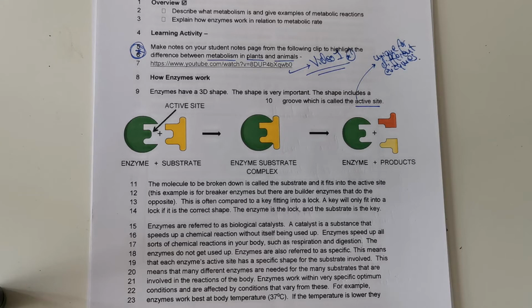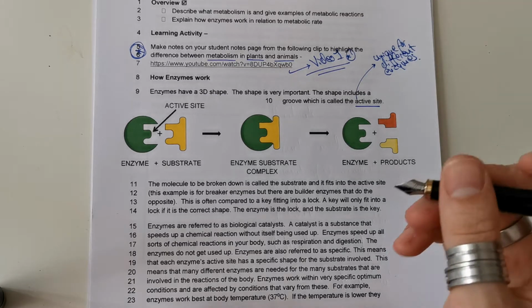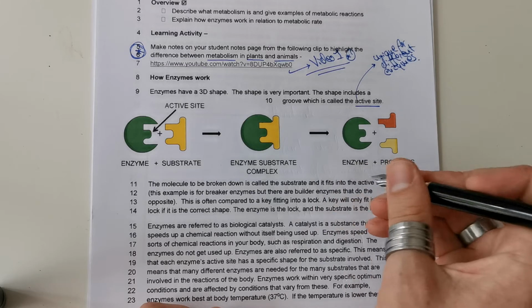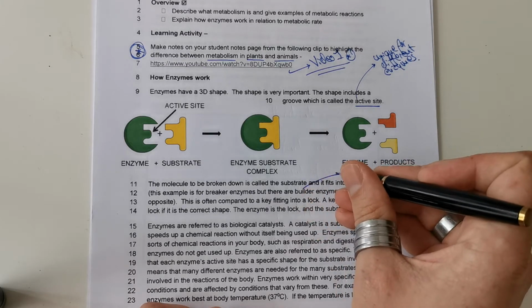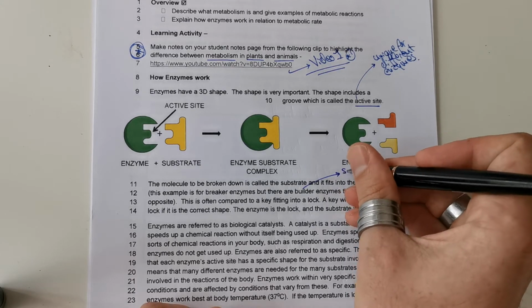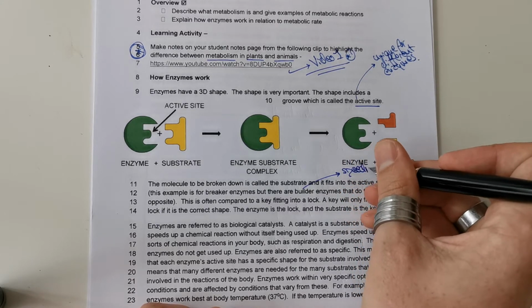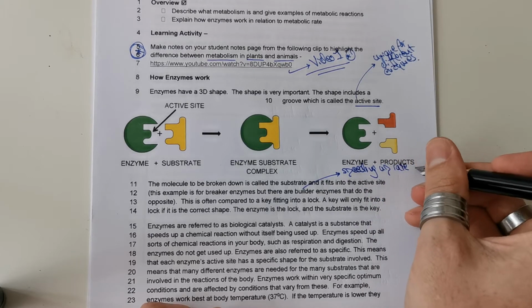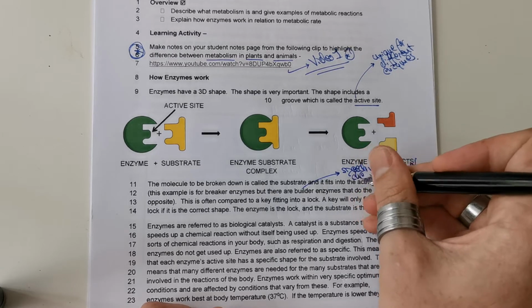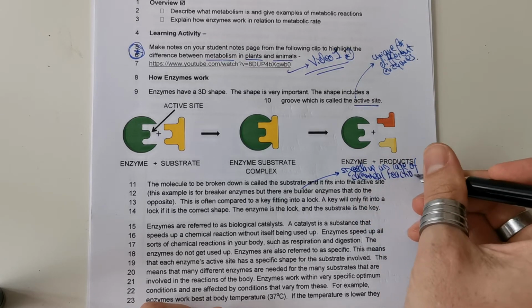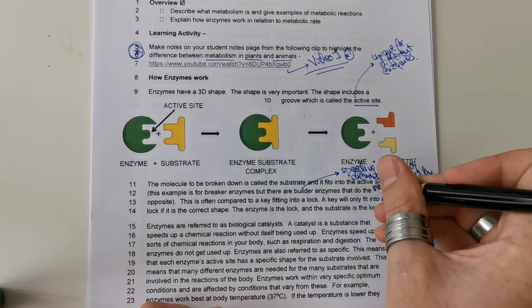This example is for breaker enzymes, but also builder enzymes that do the opposite. Now, key thing about this, whether you've got breaker or builder enzymes, what they are doing is speeding up the rate of chemical reactions by making or breaking molecules.